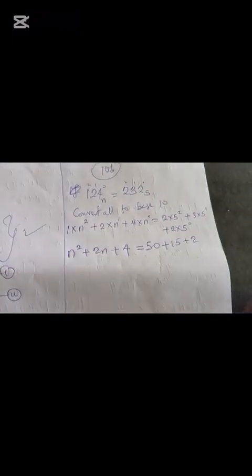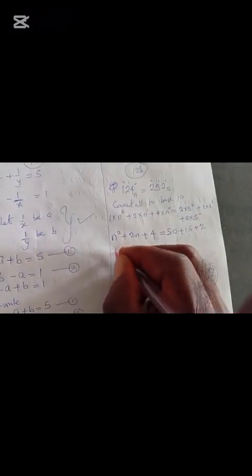With simple mathematics, we are good to go. n squared plus 2n plus 4, since n raised to power 0 is 1, and 1 times 4 is 4. Equals 5 squared is 25, times 2 is 50, plus 3 times 5 is 15, plus 2 times 1 is 2. Now I'm rearranging it: n squared plus 2n plus 4 equals 67. So n squared plus 2n plus 4 minus 67 equals 0.